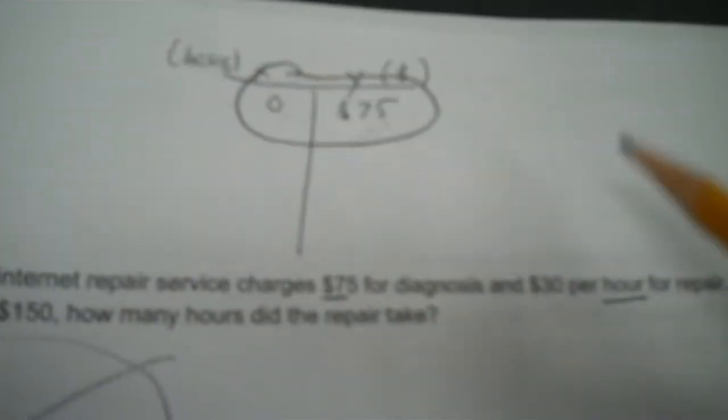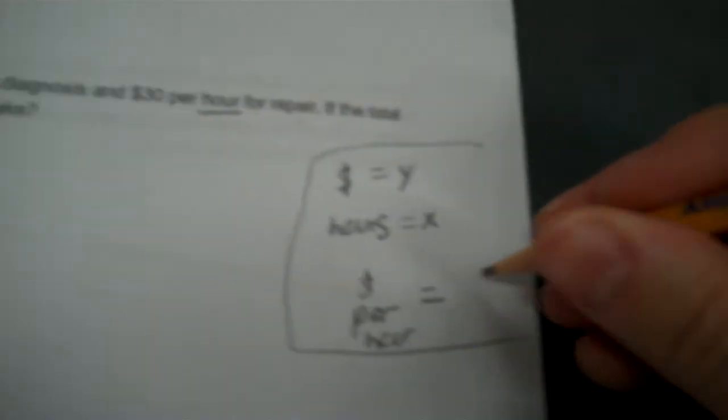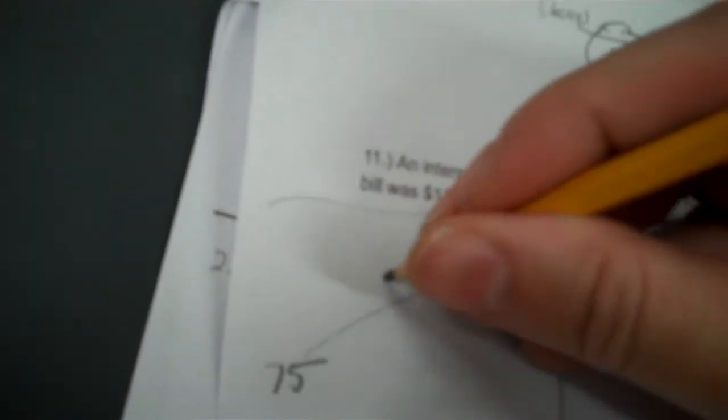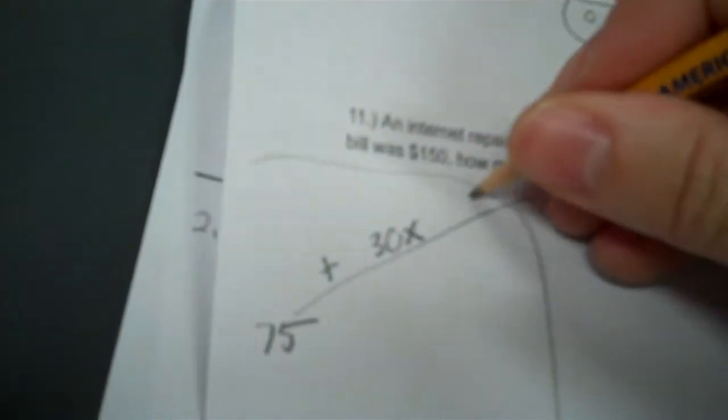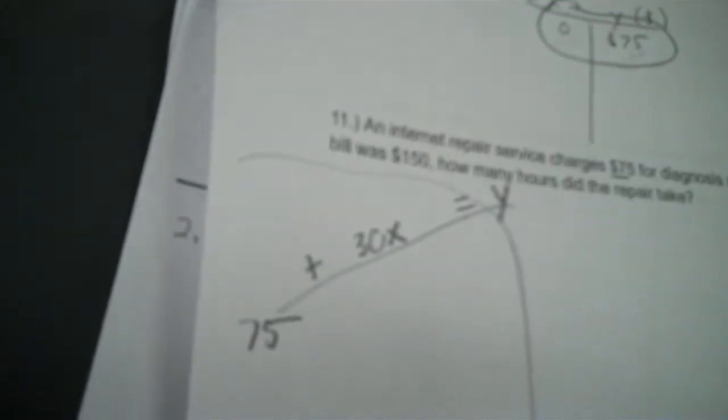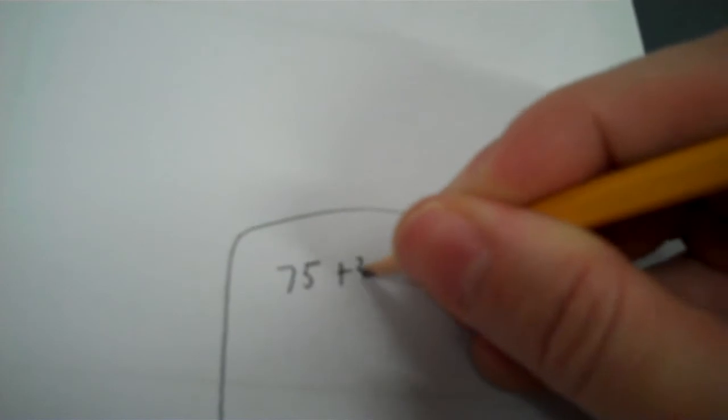So after they pay $75, they pay $30 per hour, so 30x, and that's what's called your slope. You probably heard that at your old school, slope. 30x means every time I go up by 1 hour, I'm going to take that up by 30, 30 over 1 or 30. Now we add those, and then equals my y variable. So I write that equation out: 75 plus 30x equals y.